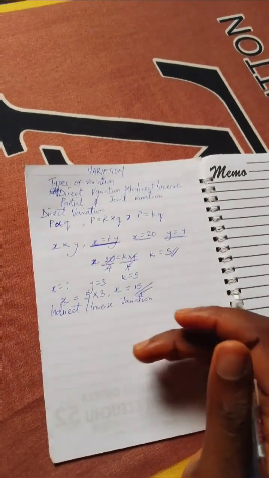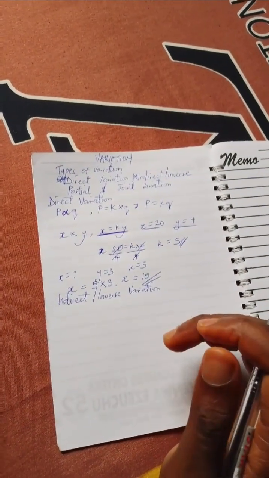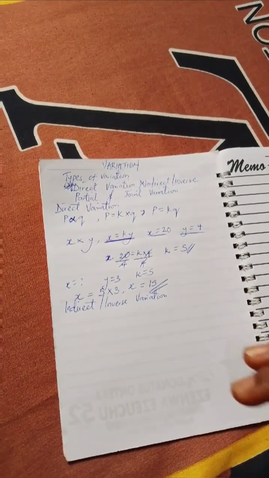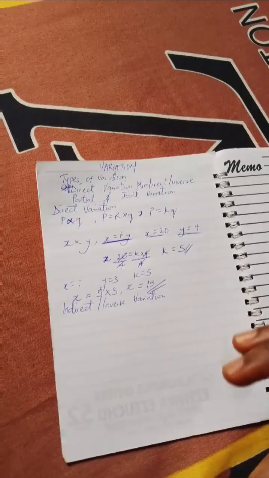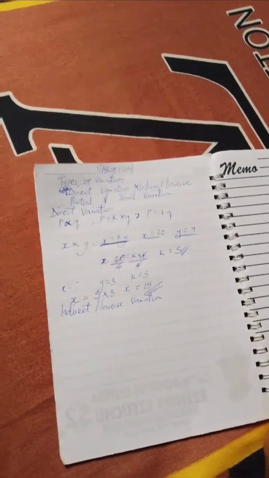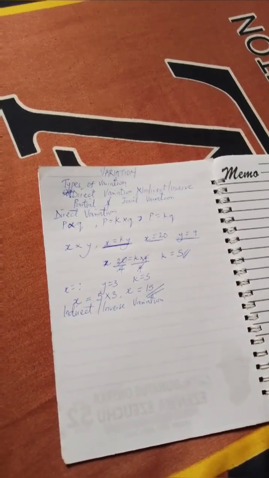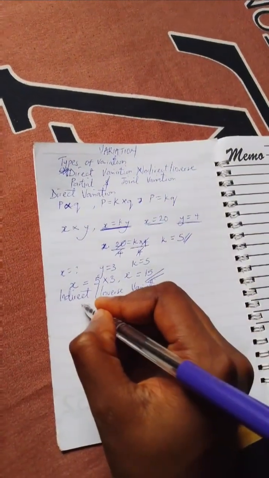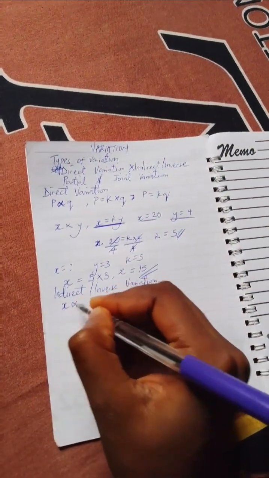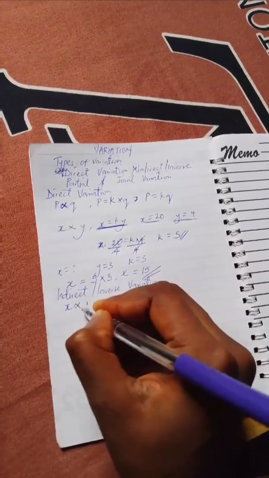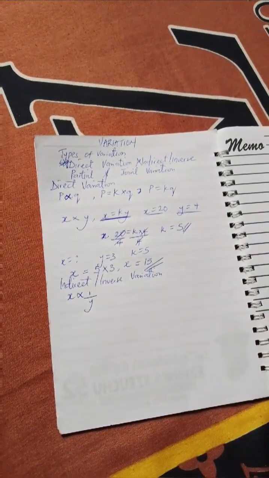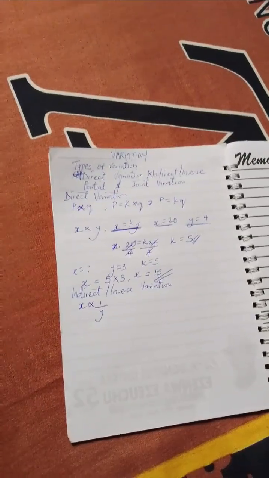So for an indirect or inverse variation, when a quantity is increasing, the other one is decreasing, or when this particular quantity is decreasing, the other is increasing. So now if I say that x varies inversely as y, I'm going to be having that x varies inversely, I'm going to be having 1 over y. So this is what we're going to be having for an inverse or indirect variation.